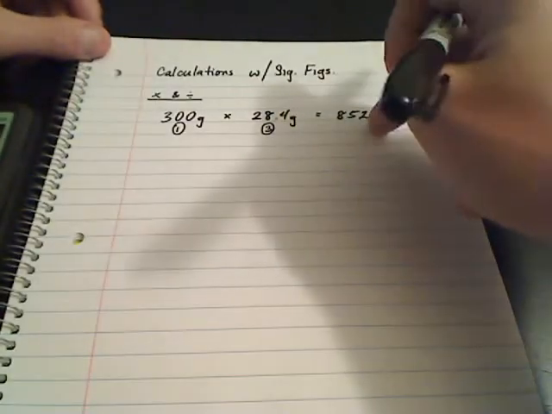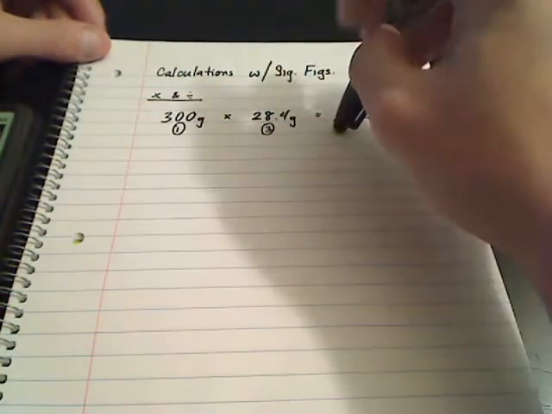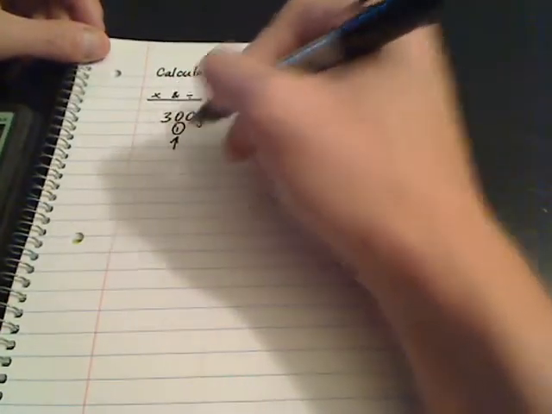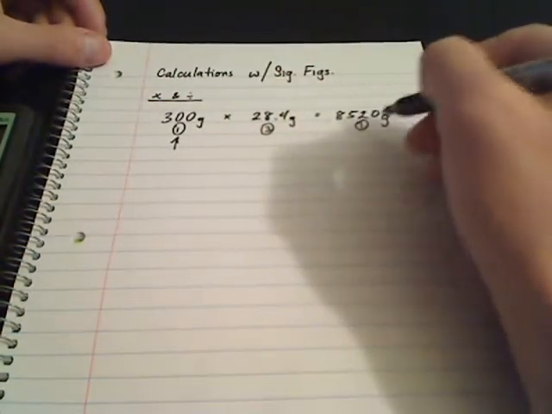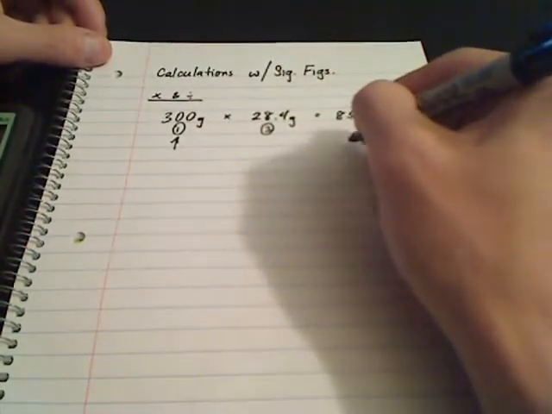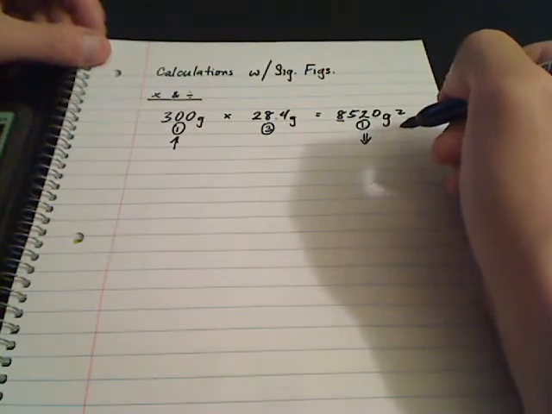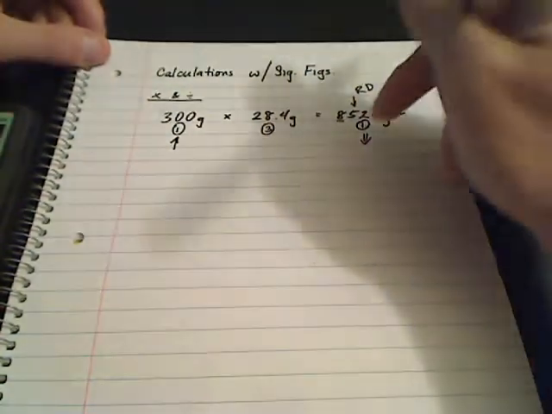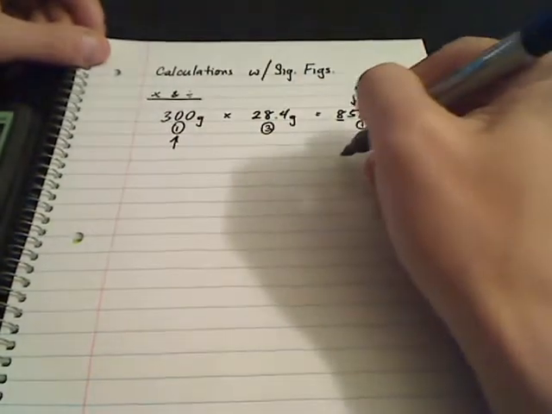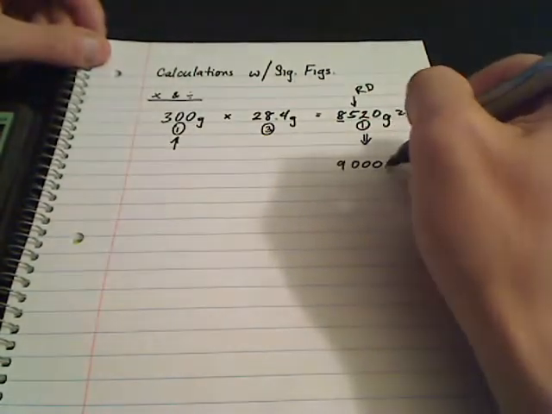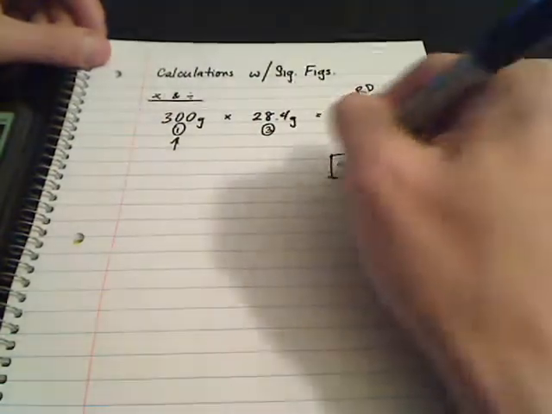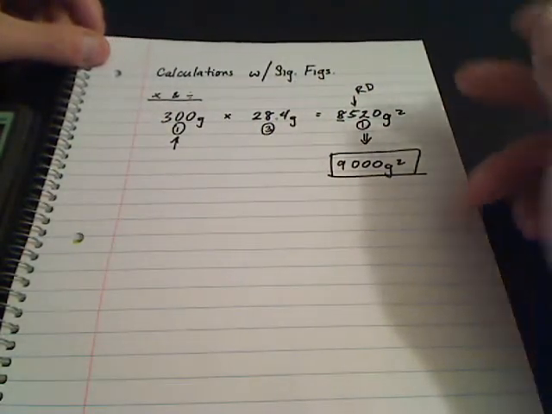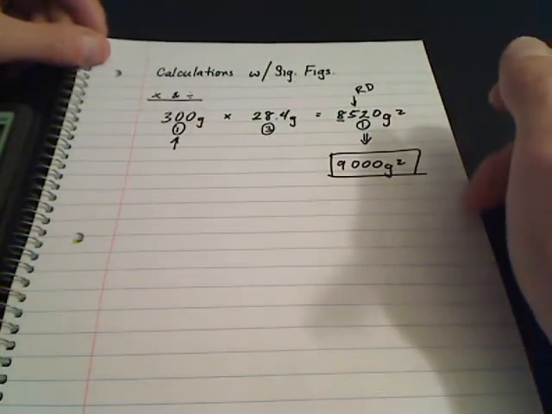Alright, you're going to round your answer to the same number of significant figures as the lowest one. So in this instance, the 1 is our lowest. So I'm going to round this to 1. That gives me an answer of 8 is my first significant figure. This becomes my rounding digit. Alright, so the 5 pushes the 8 to a 9, giving me 9,000 grams squared. This is your final answer. This is your answer rounded to one significant figure, applying the rules for multiplication and division.